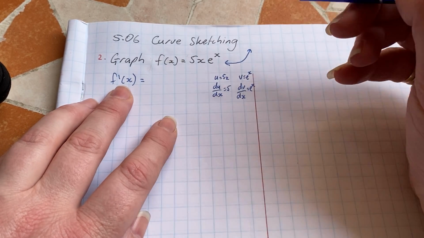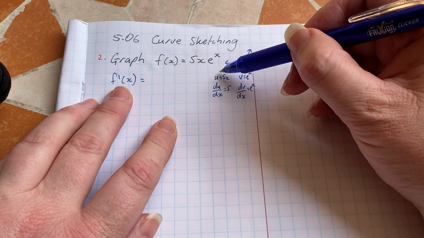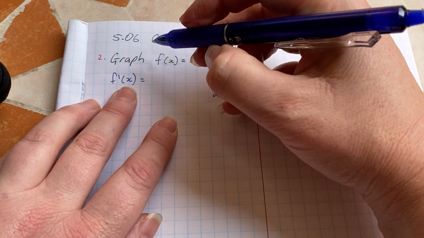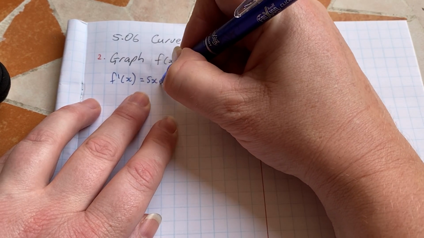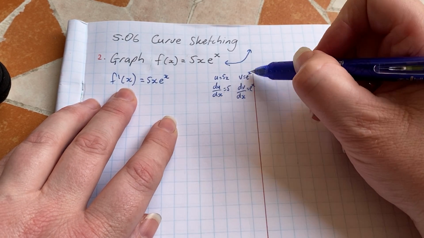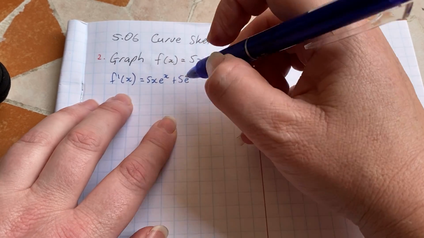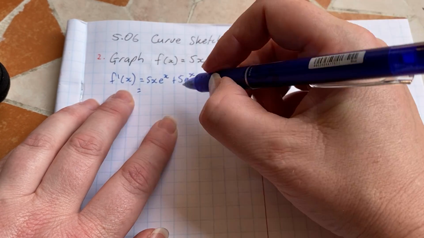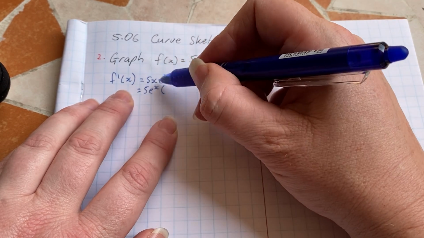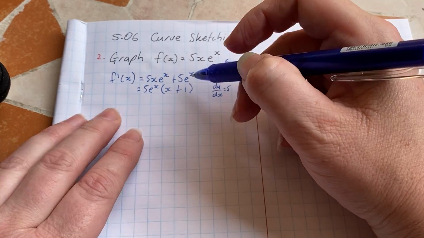So the first derivative, remember, as it is on the formula sheet, it says u times dv dx, so 5x times e to the x, plus v times du dx, so e to the x times 5, or 5e to the x. You can also factorize that. They've both got a 5e to the x. So that one also has an x, that one's plus 1.